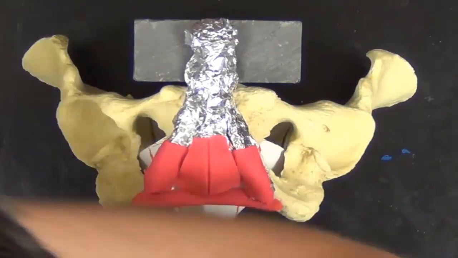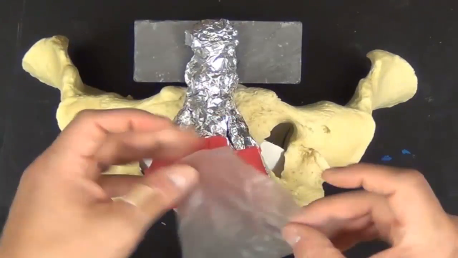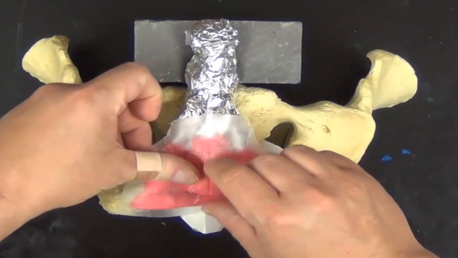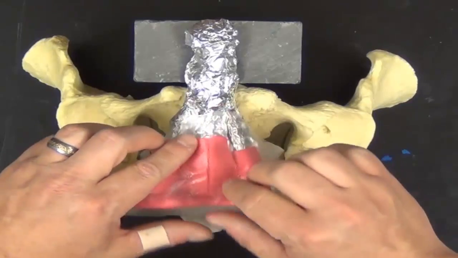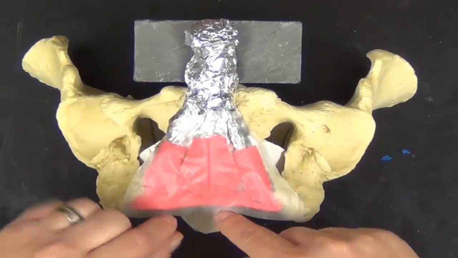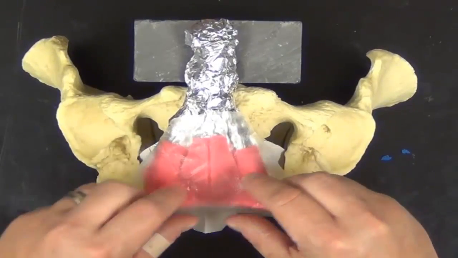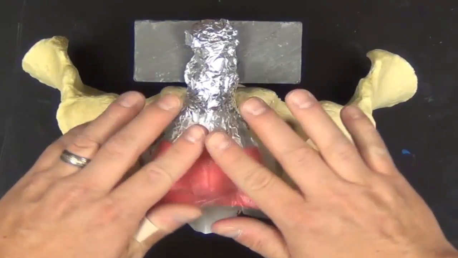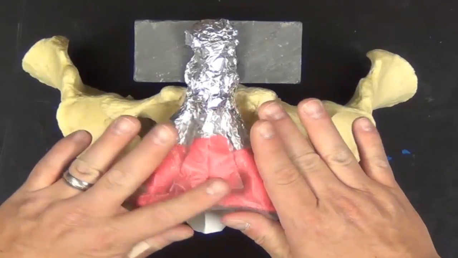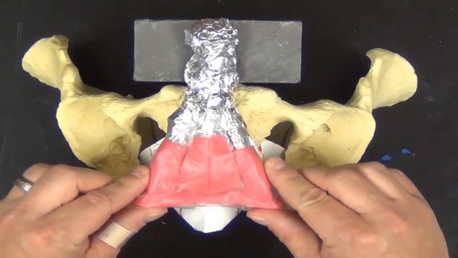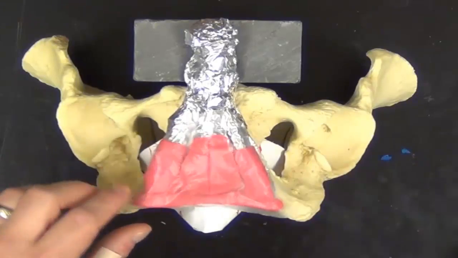Actually, let's use a slightly larger one. Now this fascia extends posteriorly to the posterior end of the perineal membrane, wraps around all these erectile tissues and the muscles that are covering them, and this is the deep perineal fascia.